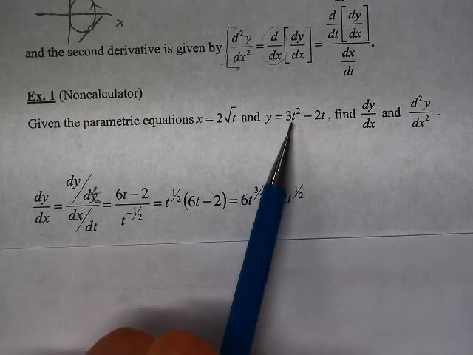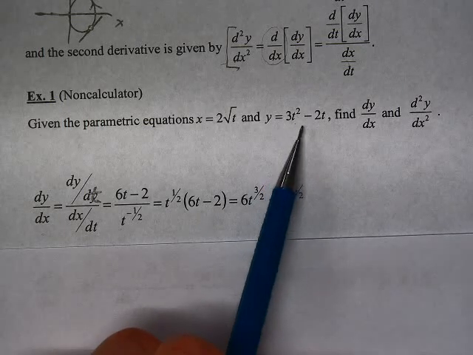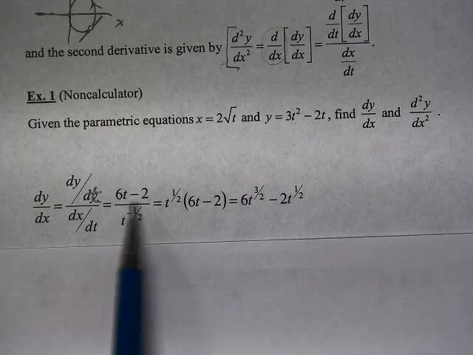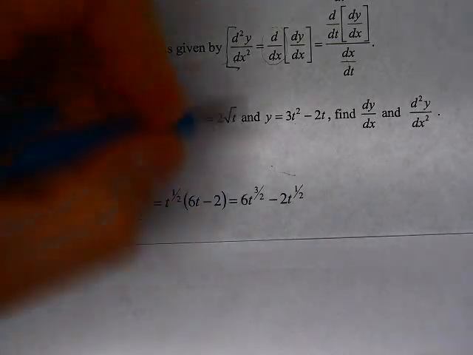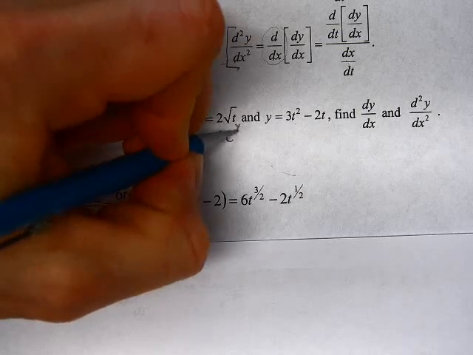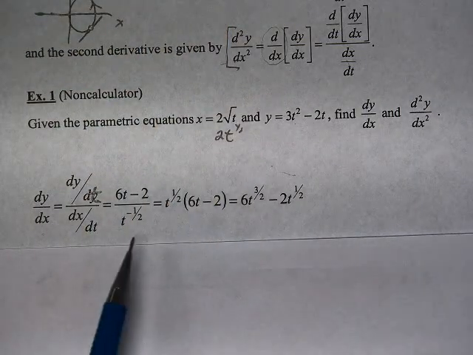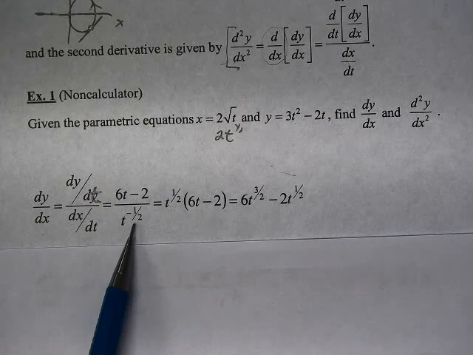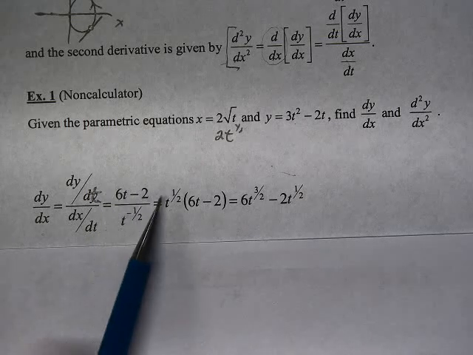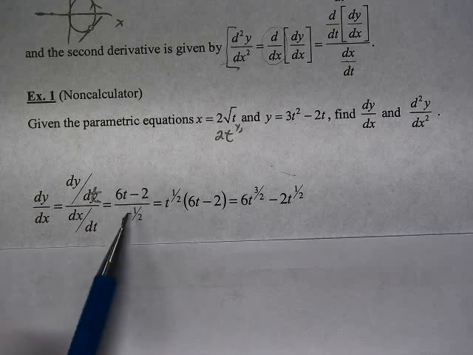So the derivative of y with respect to t is going to be 6t minus 2. And the derivative of x, of course, is 2 times t to the 1/2, so the derivative of x with respect to t is t to the negative 1/2. So this is the derivative of y with respect to x.